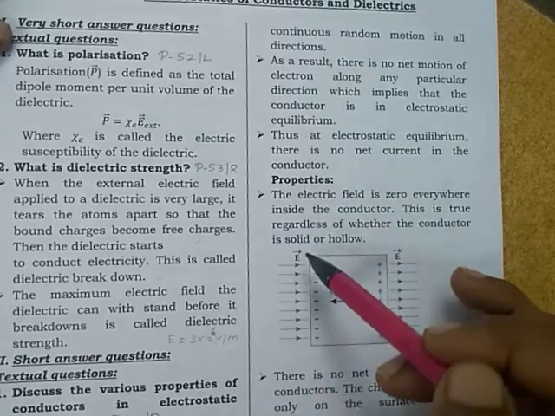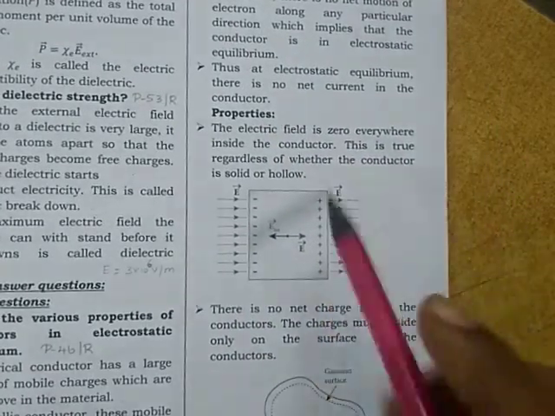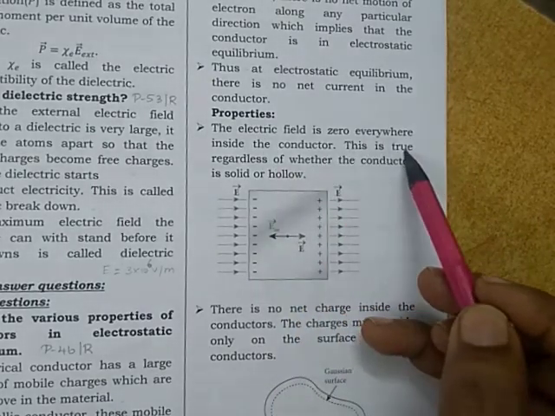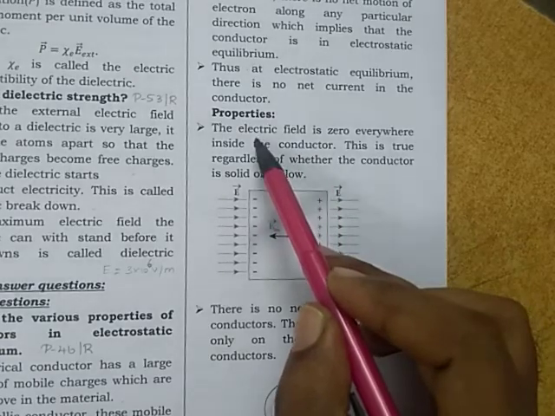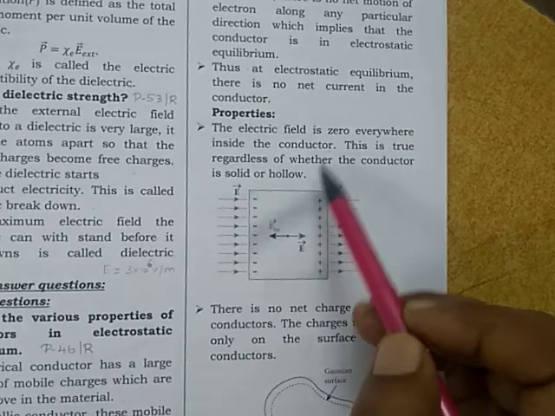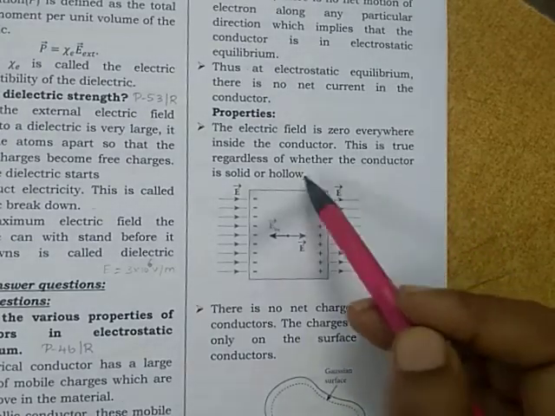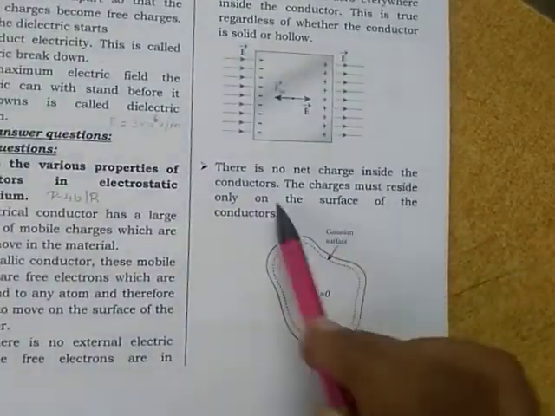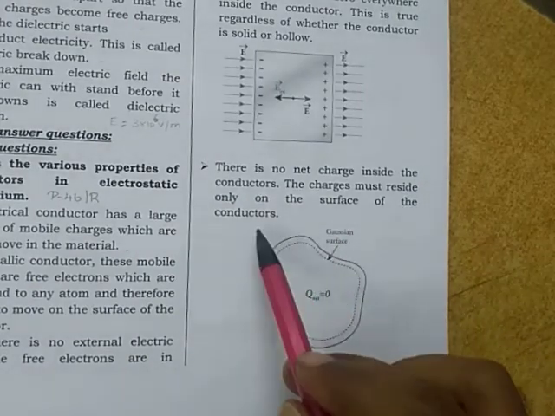Then let me see the properties of a conductor at electrostatic equilibrium. First point: the electric field is zero everywhere inside the conductor. This is true regardless of whether the conductor is solid or hollow. The electric field inside the conductor will be zero; the conductor may be solid or hollow. Second point: there is no net charge inside the conductor. The charge must reside only on the surface of the conductor.